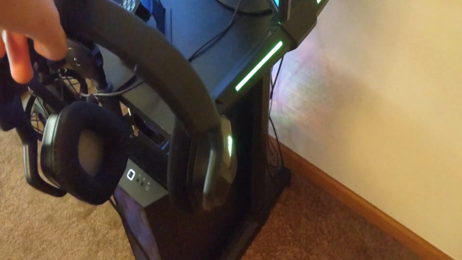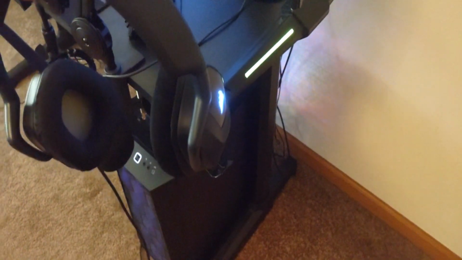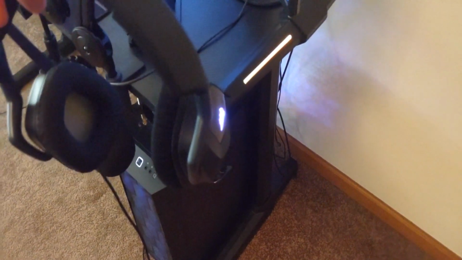Moving on here, this is my headset, the Crosshair Void Elite RGB headset, and these lights can be controlled via the Crosshair iCUE app, so that is always pretty neat. I just really like RGB, okay?